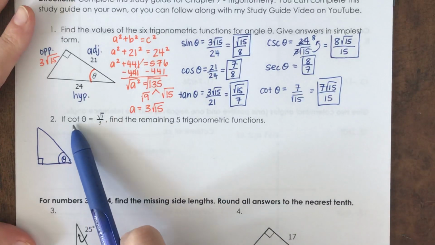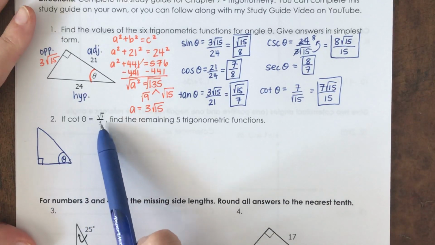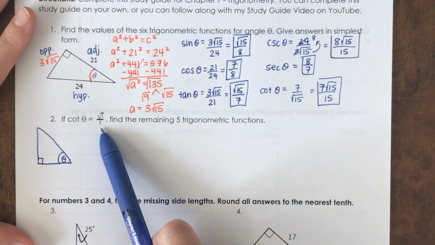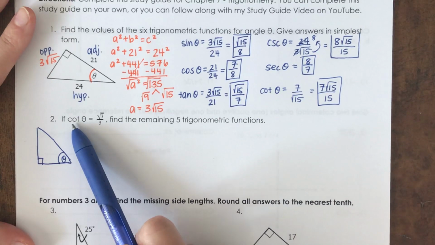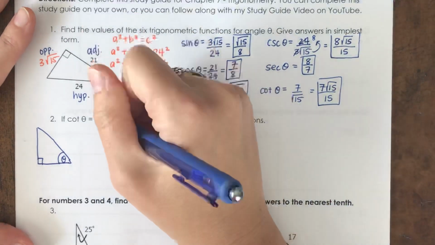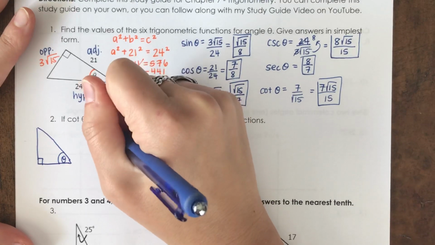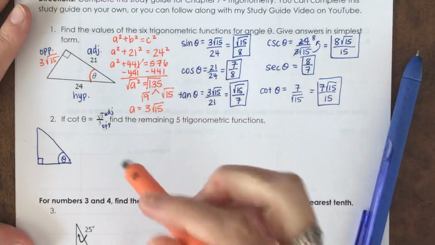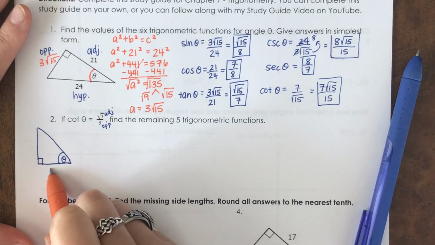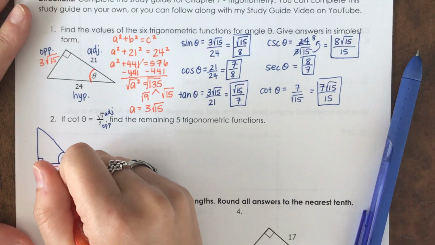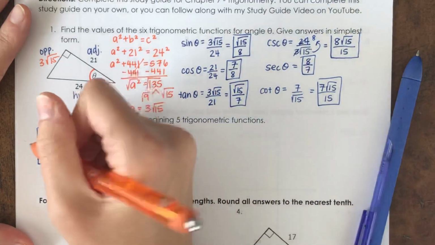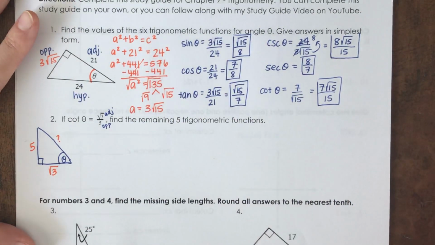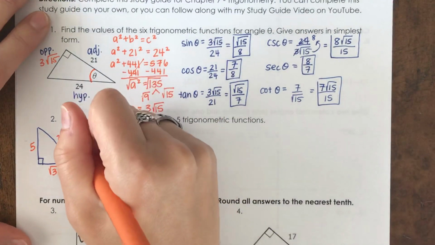So I know cotangent is the reciprocal of tangent. So that means if I've got radical 3 over 5, that means cotangent is really the adjacent side over the opposite side. Adjacent and opposite. So in my picture here, whichever one is adjacent to the theta, so it would be the one that's right next to it, I'm going to put a radical 3 here. And then opposite of the theta, I'm going to put a 5 there. And I don't know what my third side is, so just like the last problem, I'm going to have to do the Pythagorean theorem for it.